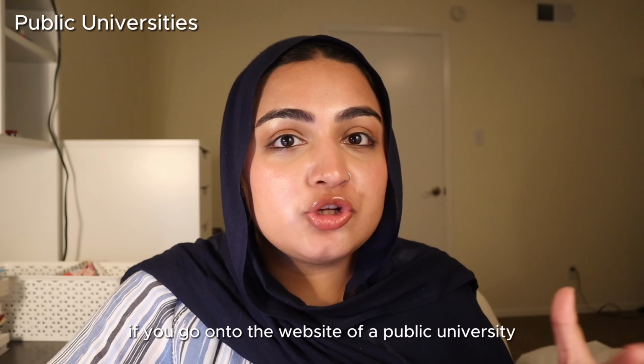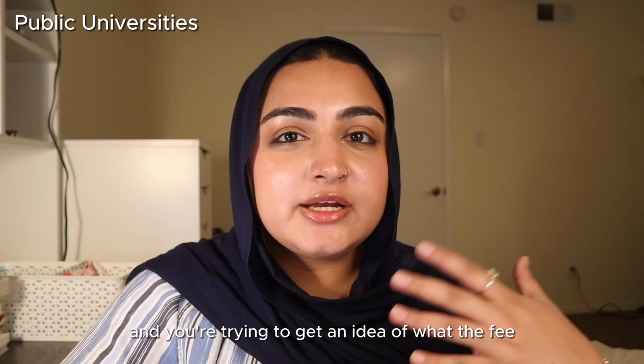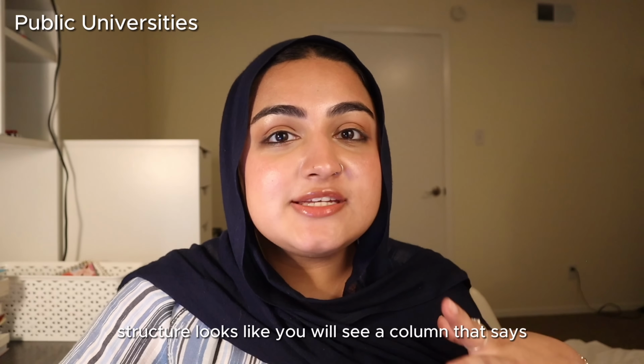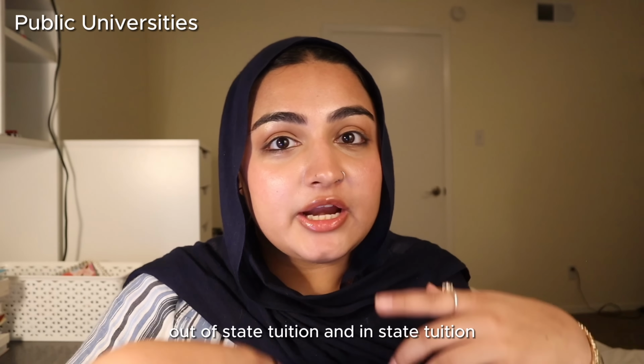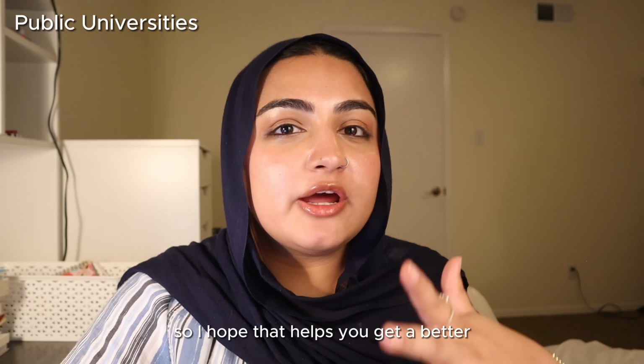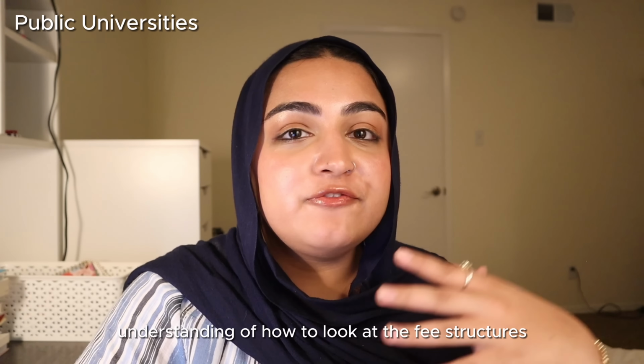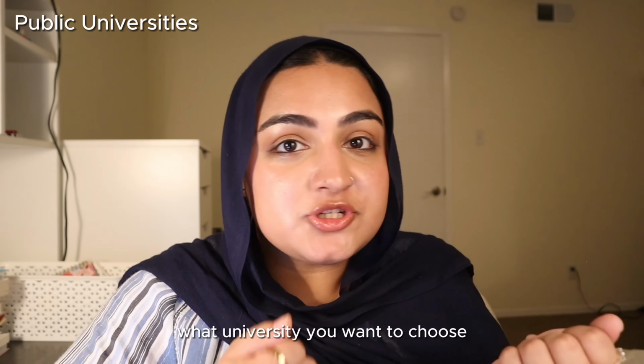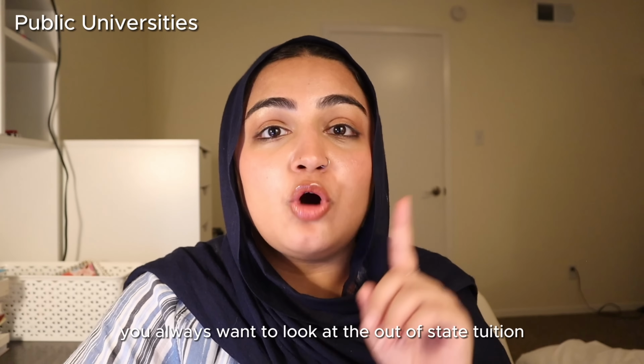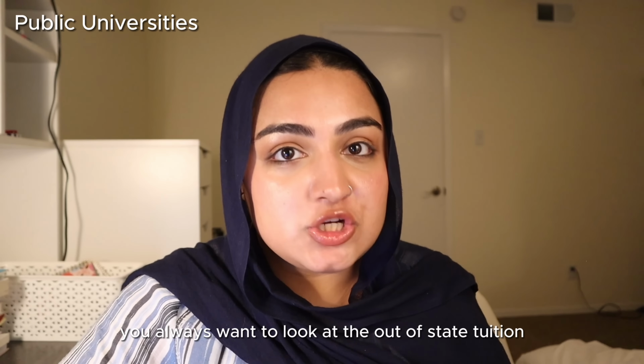So for example, if you go onto the website of a public university and you're trying to get an idea of what the fee structure looks like, you will see a column that says out-of-state tuition and in-state tuition. So I hope that helps you get a better understanding of how to look at the fee structures when you're looking at what university you want to choose. For public universities, you always want to look at the out-of-state tuition.